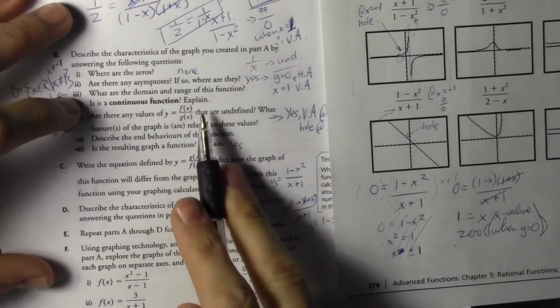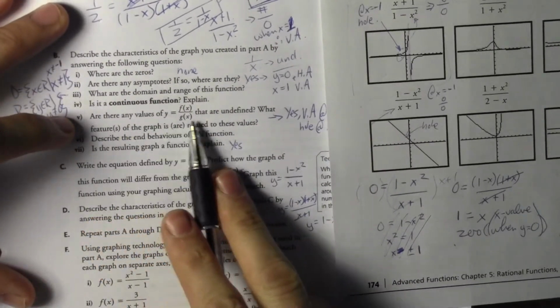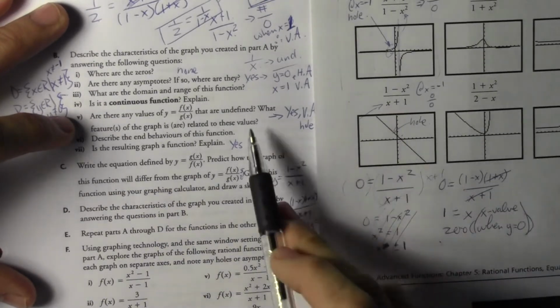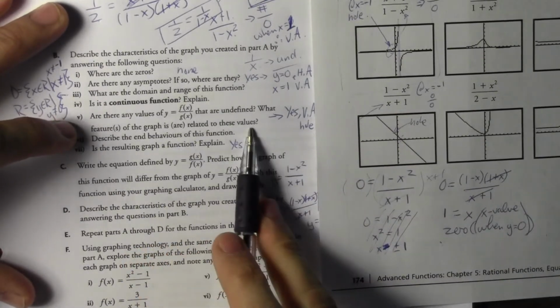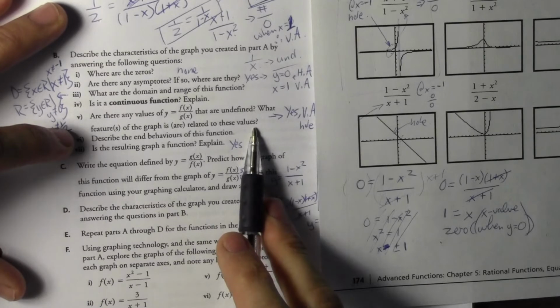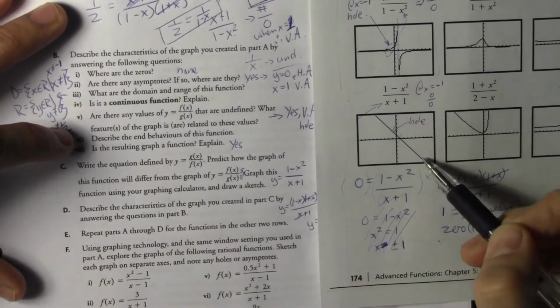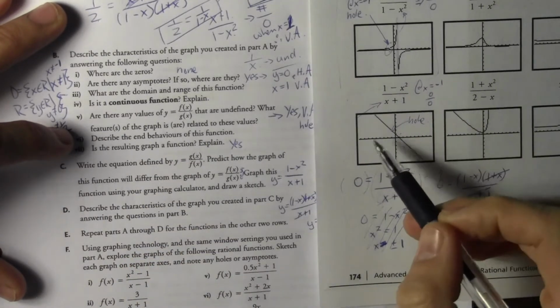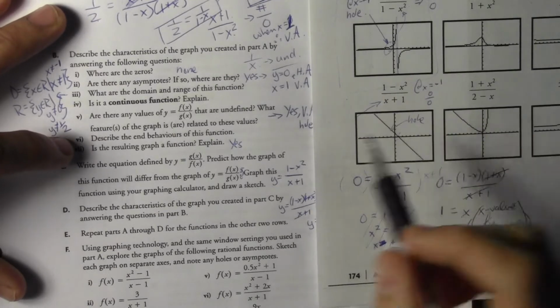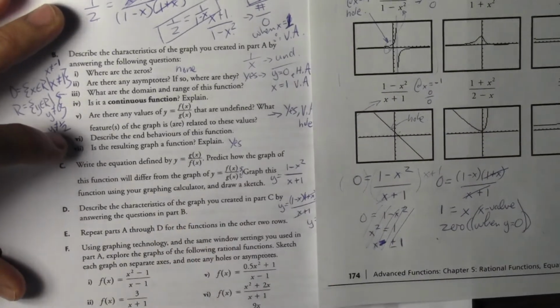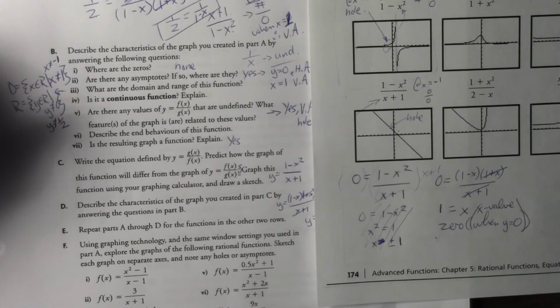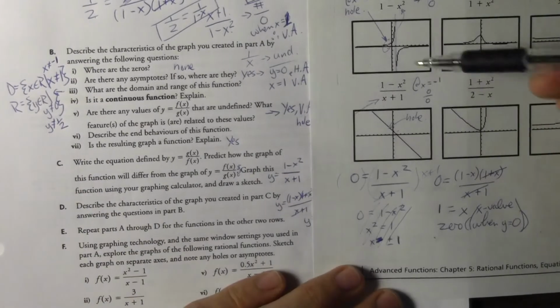Is this a continuous function? No. Are there any values that are undefined? Yes, at the hole. What are the features of the graph related to these values? There's a hole there. Describe the end behaviors. As x goes to negative infinity it goes to negative infinity, and as x goes to positive infinity it goes to positive infinity. Is the resulting graph a function? Yes. Any questions about either of those two?